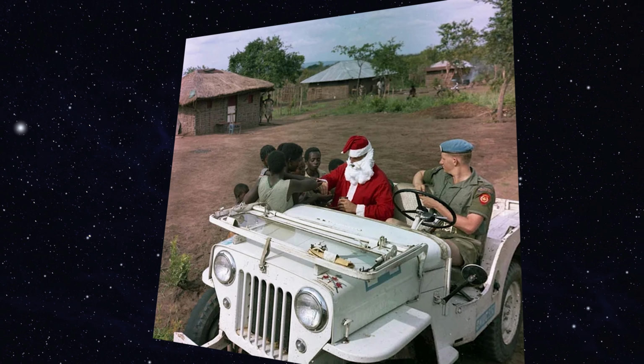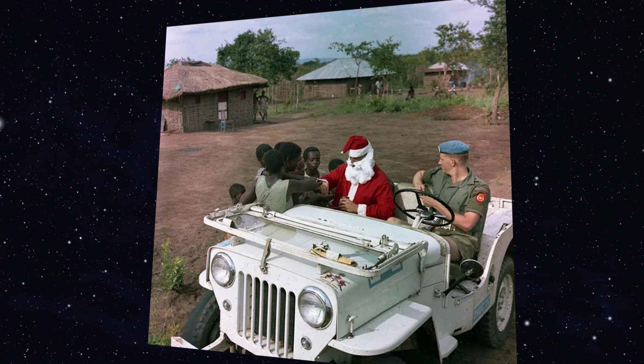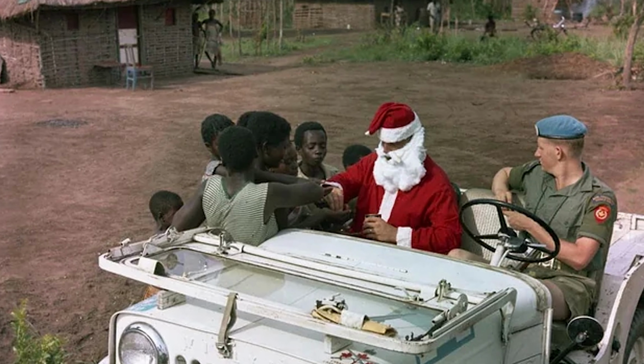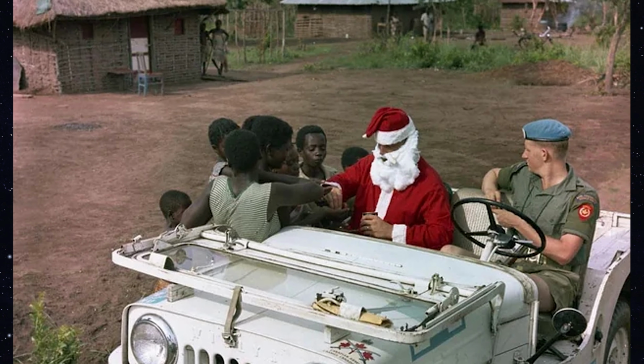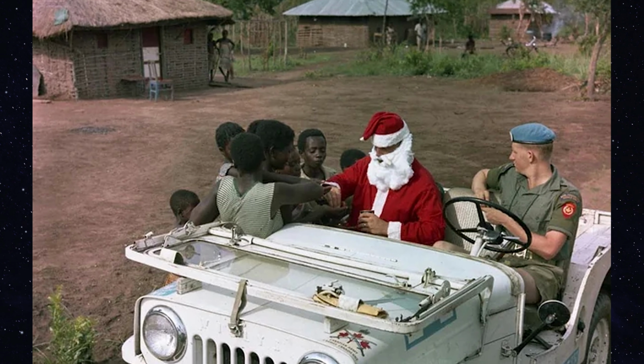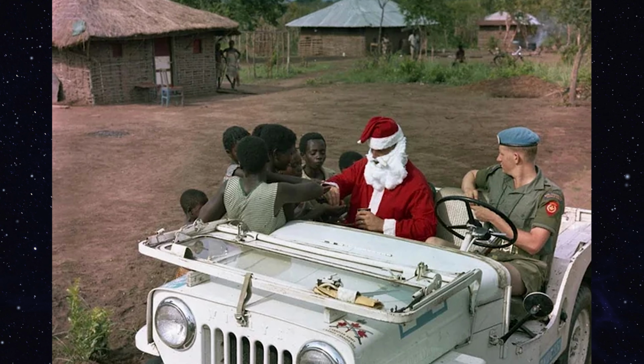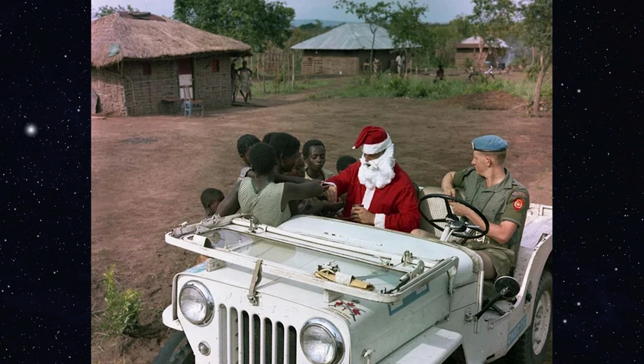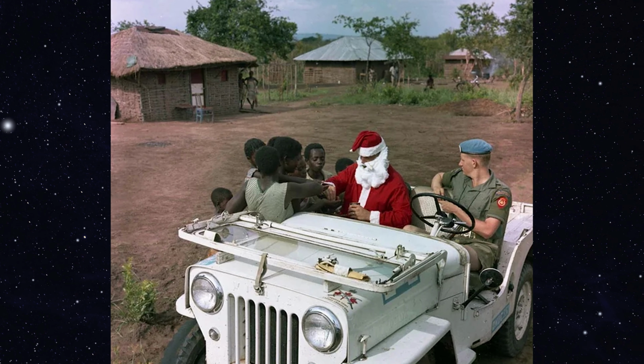A United Nations soldier drives a jeep carrying a figure dressed as Santa Claus during Christmas in the Congo around 1960. Local children surround the vehicle in a rural setting marked by traditional straw dwellings. The international military presence was trying to establish order and provide aid during the independence process.